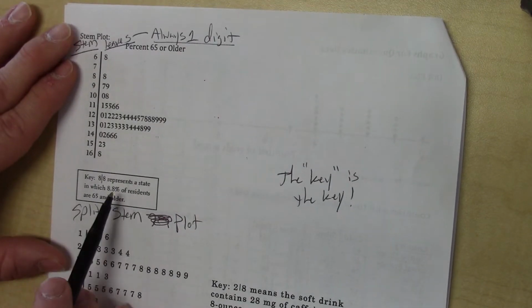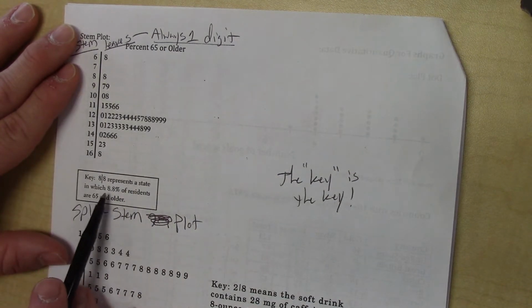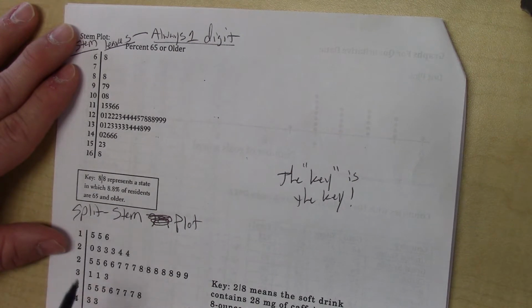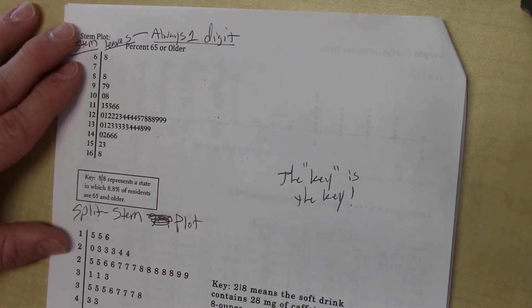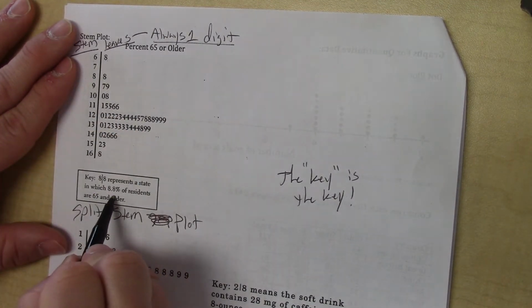And when I say that, it's because every one of these has to have a key to it that tells you what these things mean. And what this means here is 8|8. So this value right here means 8.8% of residents are 65 years and older for a specific, I don't know, whatever survey that they did, right? So as I look at this, this means 6.8%.